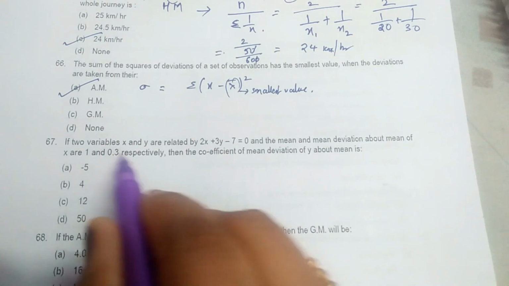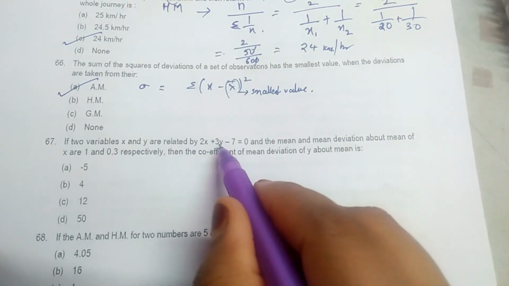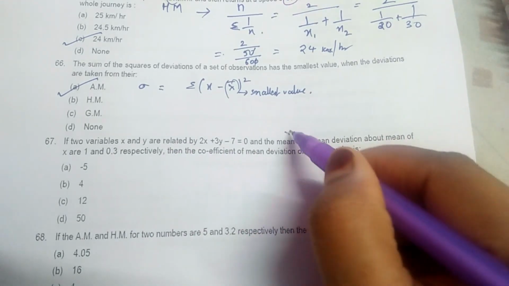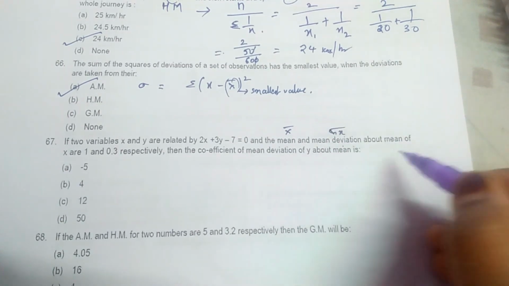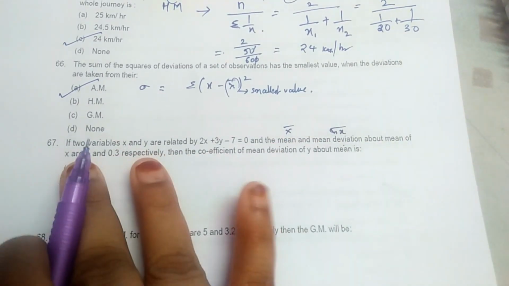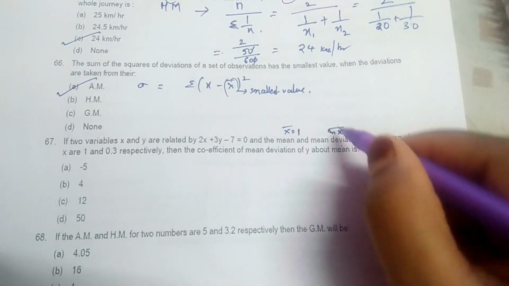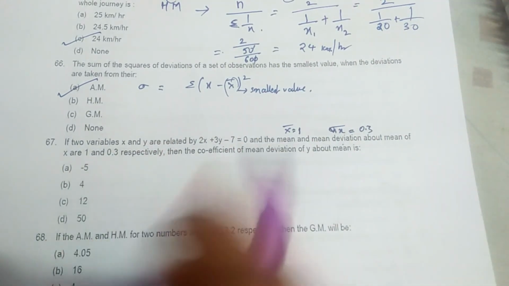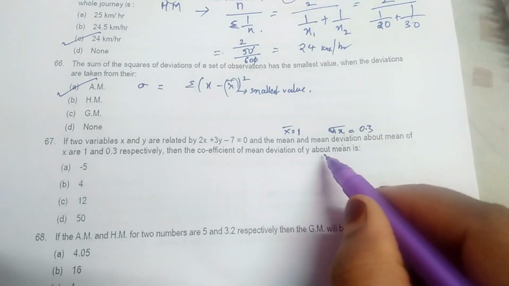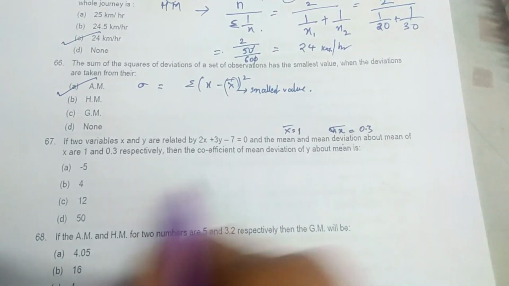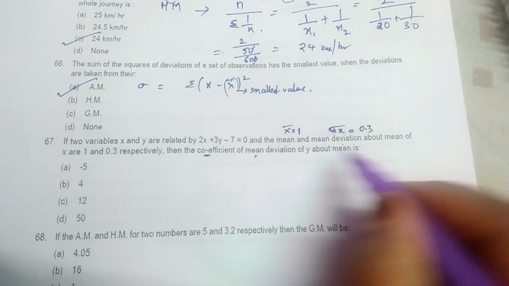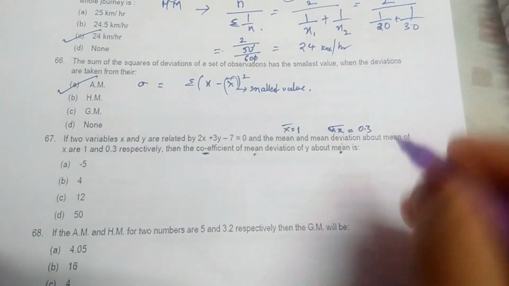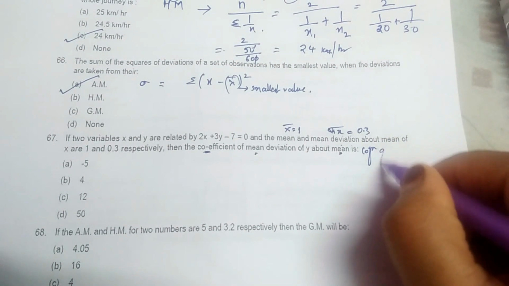Next, if two variables x and y are related by the equation 2x plus 3y minus 7 equal to 0, and the mean is x bar and the mean deviation is the deviation of x about the mean of x. These two things are given. X bar is given as 1 and the standard deviation of x is given as 0.3 respectively. Then we need to find the coefficient of mean deviation of y about the mean of y. What's the basic formula of the coefficient of mean deviation?